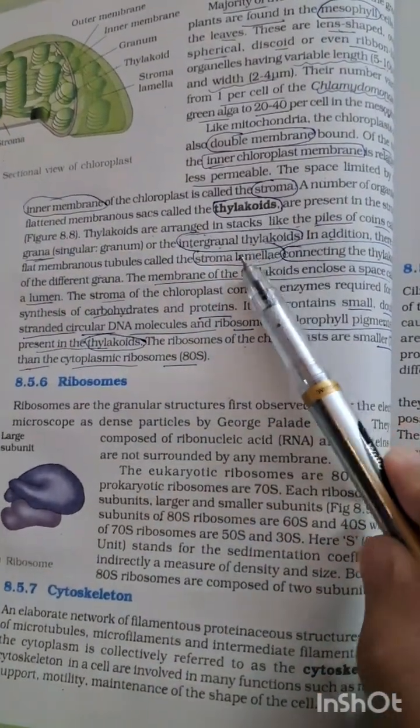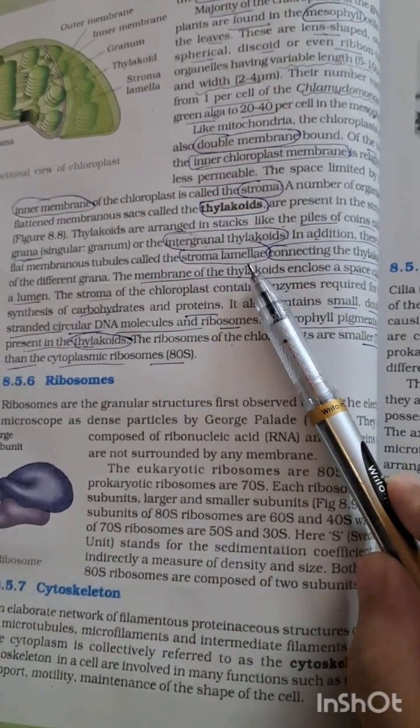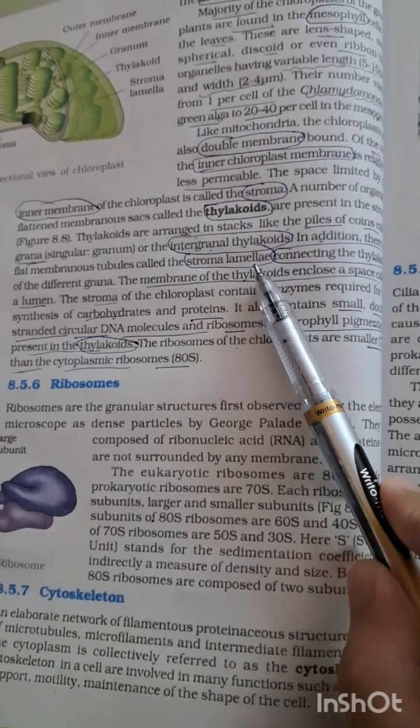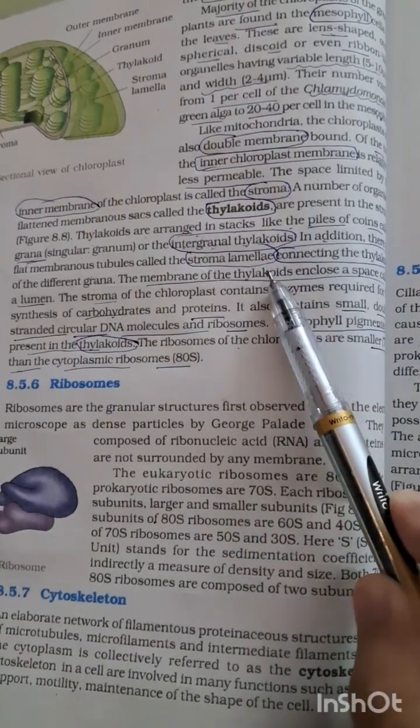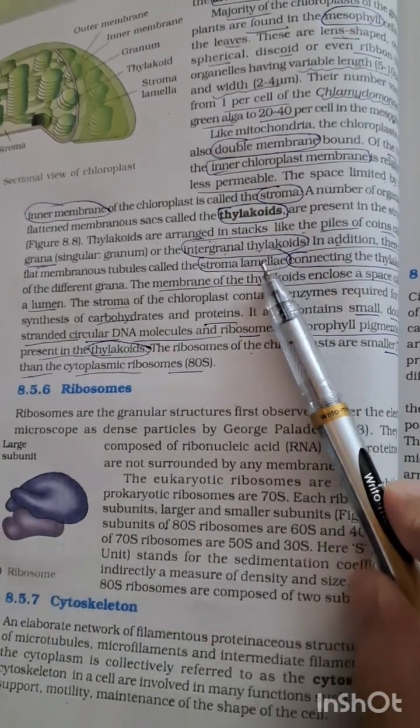intergranal thylakoids. You have to remember the thylakoids arranged to form grana. Now these different grana are connected by flat membranous tubules known as stroma lamellae. That is the connecting thylakoid. You have to remember these terms very carefully, and this has been asked many times previously.